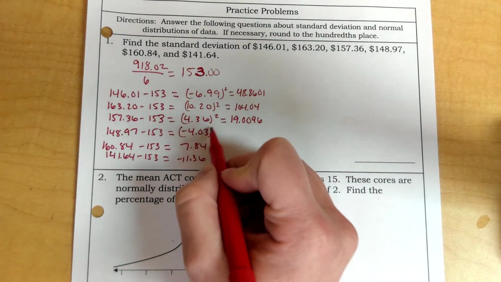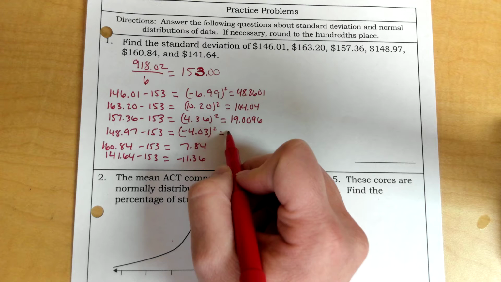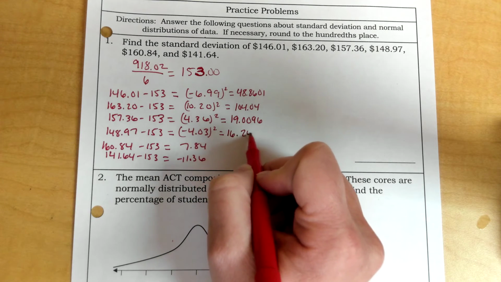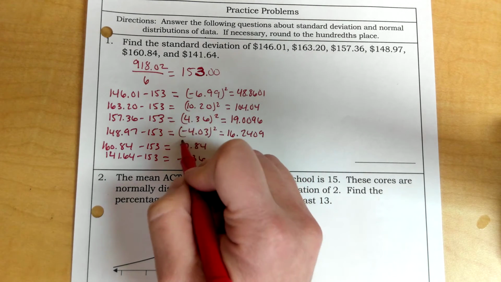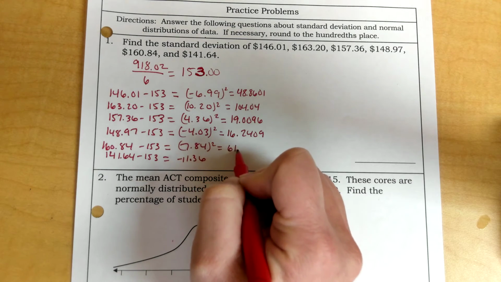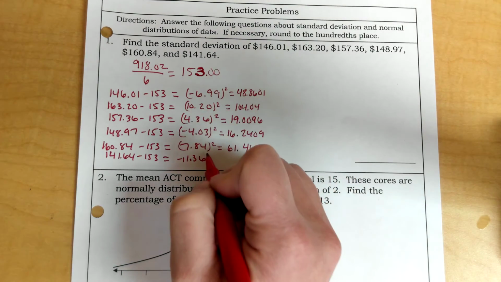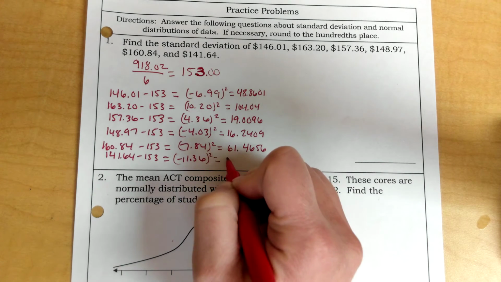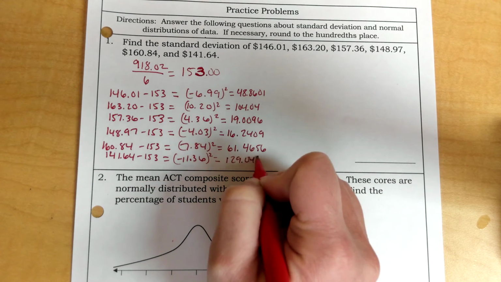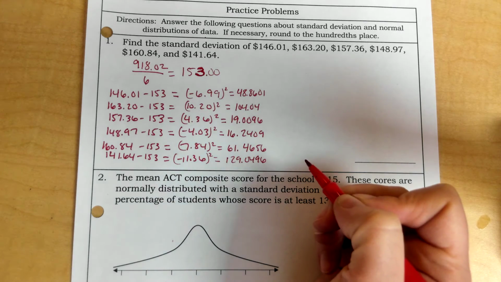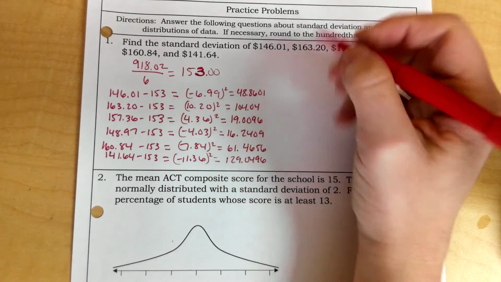So I'm going to take this and square it, and I get 16.2409. I'm going to square this to get 61.4656. I'm going to square this, and I'm going to get 129.0496.